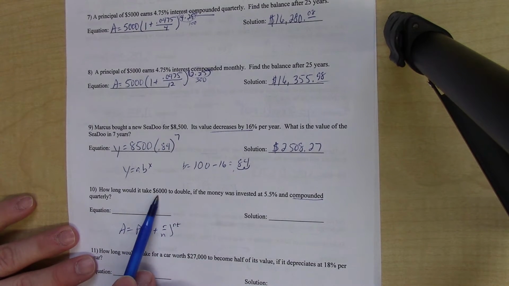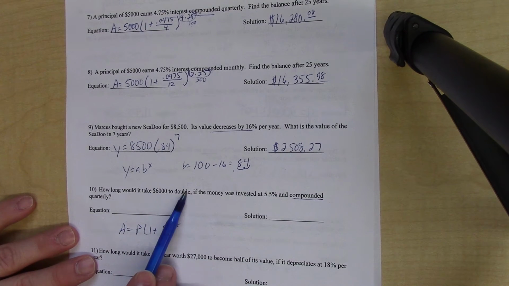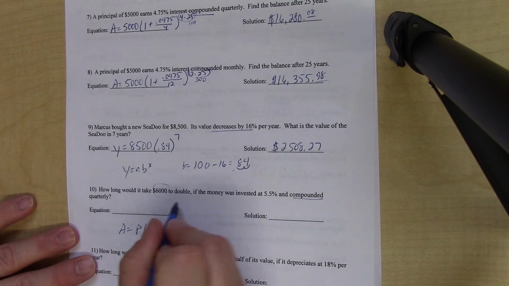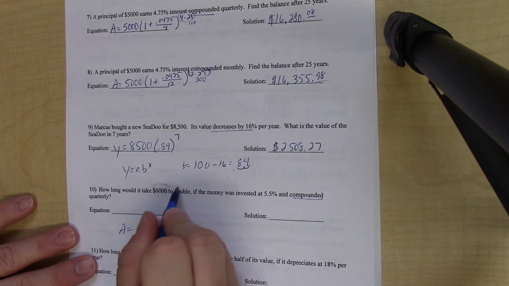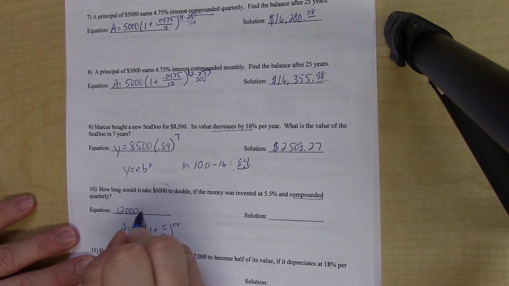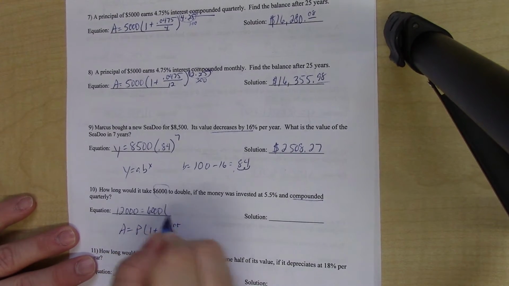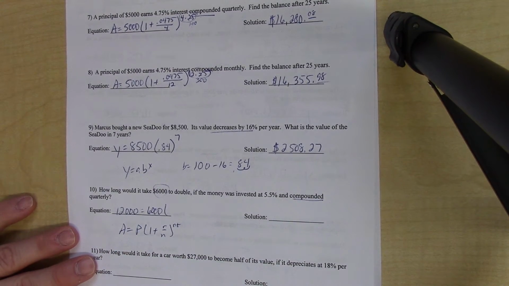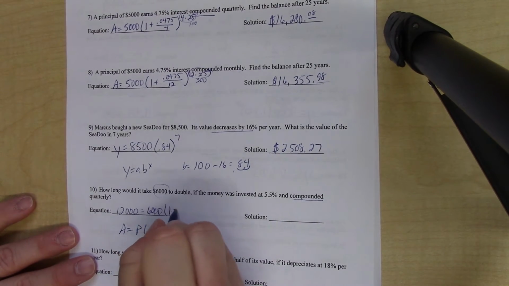How long would it take $6,000 to double? That doesn't mean we're timesing by 2. It says compounded, we're using this formula. But this is my initial amount. If it's doubling, that means that A is 12,000. Now, if you remember, I don't even need to write this because doubling means there's going to be a 2 over there, but we'll roll with it anyway.